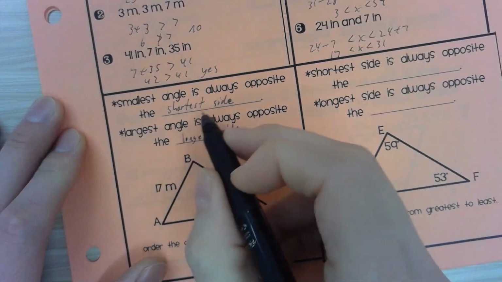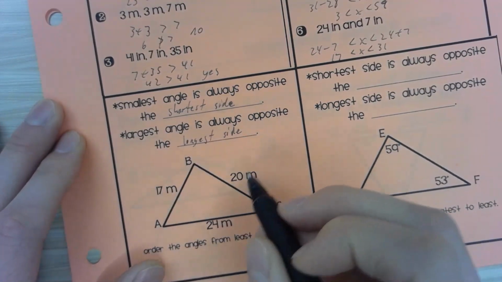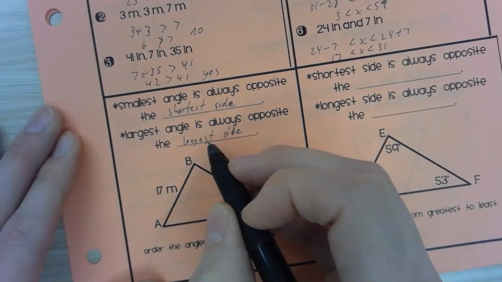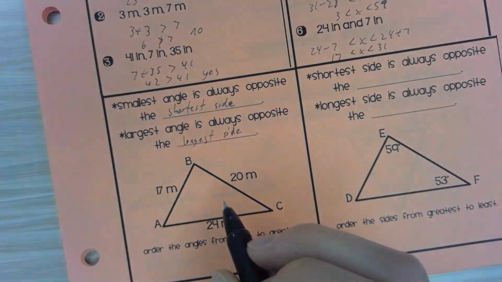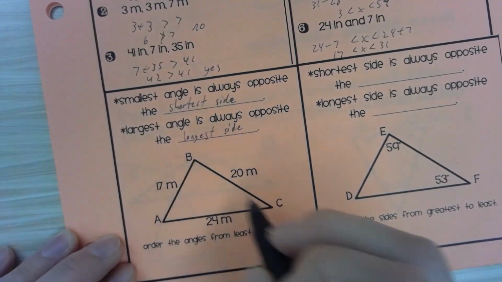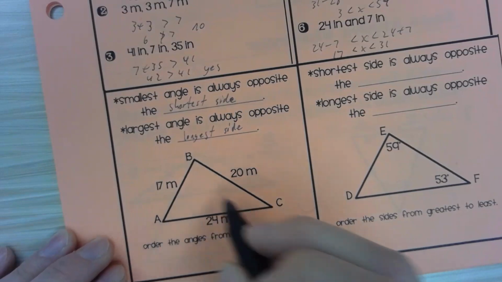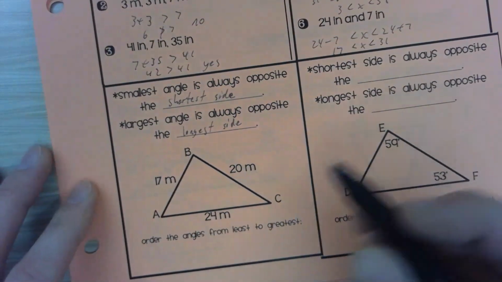So if we know that the shortest side and the smallest angle correspond, they're across from each other, and the largest angle and the longest side have that relationship, then we can put the angles in order from least to greatest without knowing what the angles are, just knowing what the sides are.